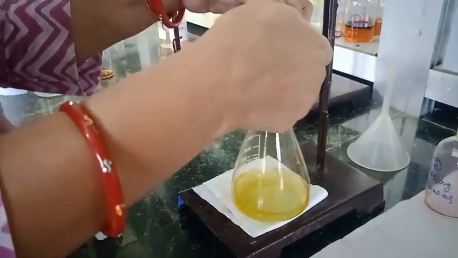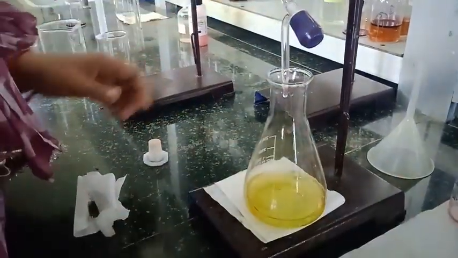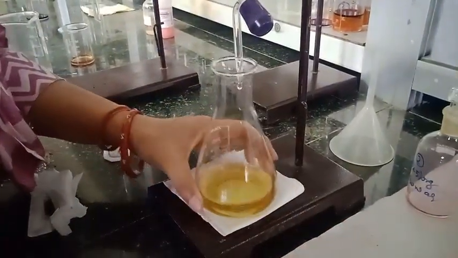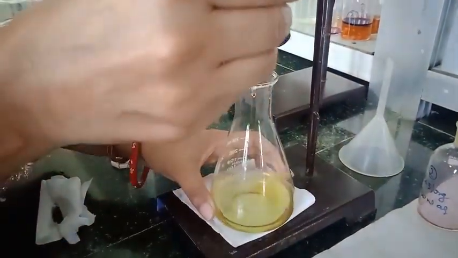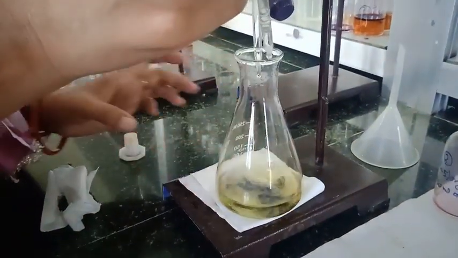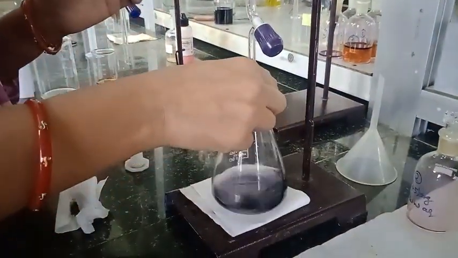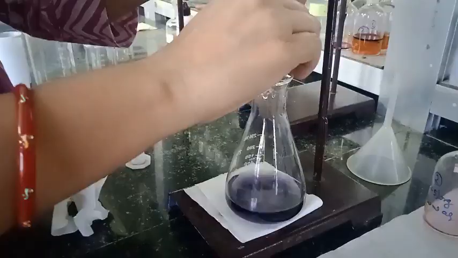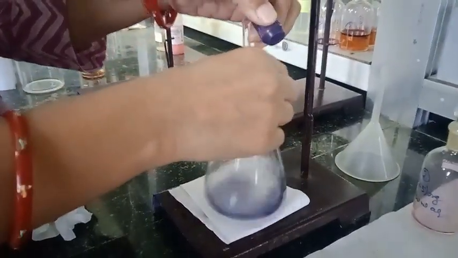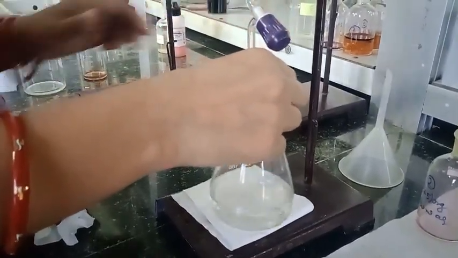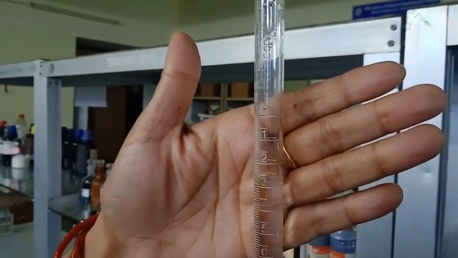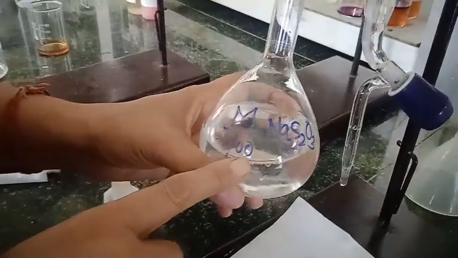When this color is a little faded, then add the starch indicator. Initially we are not adding the starch indicator because it forms a strong complex which may vary the end point. Here is the end point. Now see the readings: 0.567.